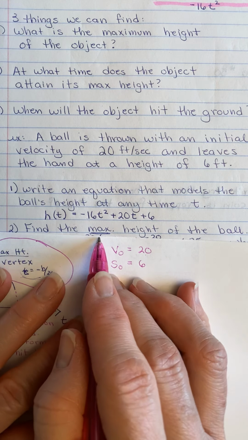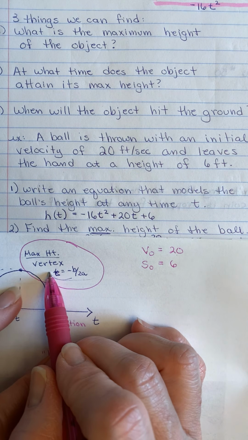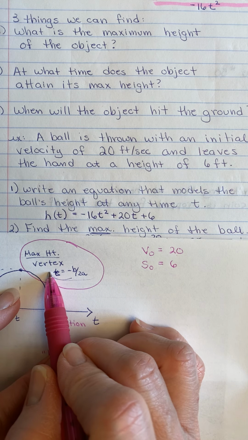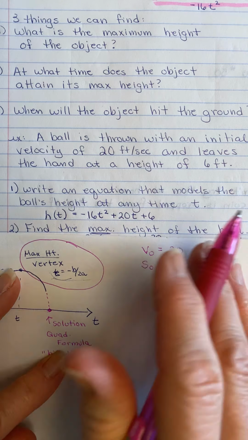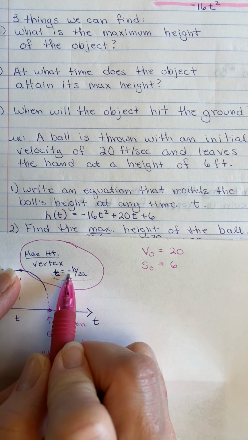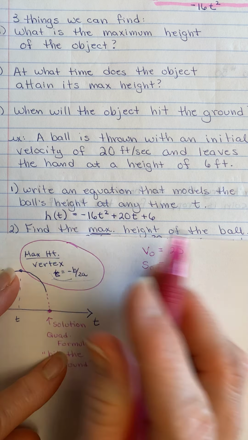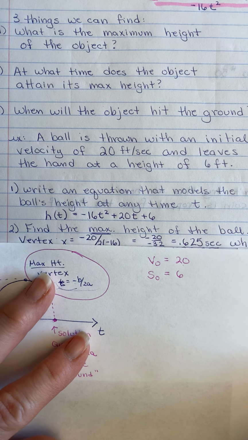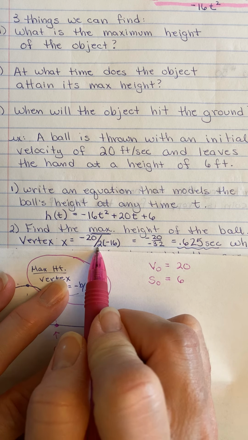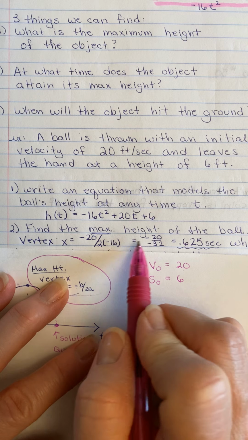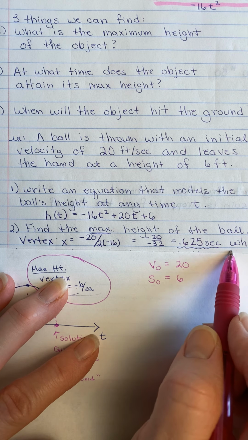Now we can find the maximum height of the ball. Remember, the maximum height is finding the vertex. So let's go up here and find the vertex. The vertex is found by first finding negative b over 2a. I already did this problem because I flubbed up the first video. Negative b over 2a is negative 20 over negative 32, which is about 0.625 seconds.